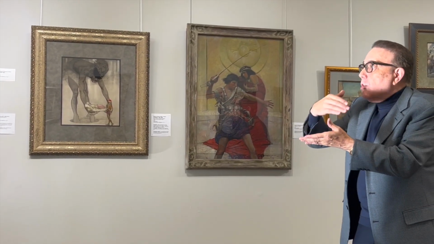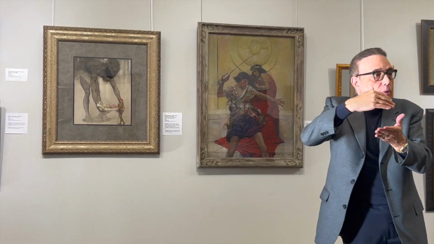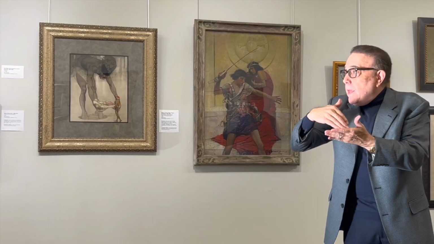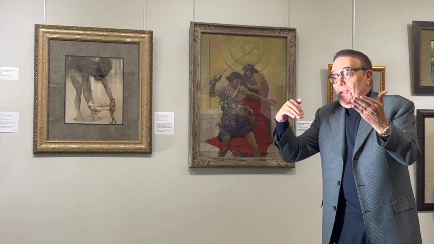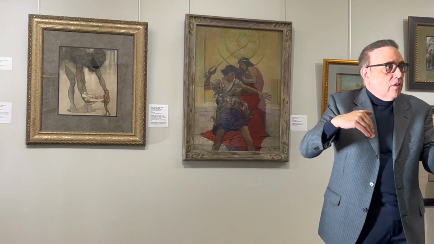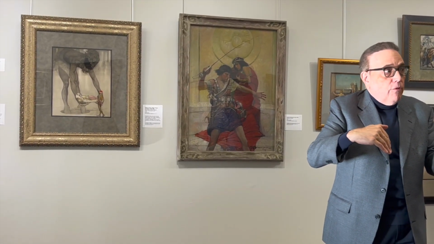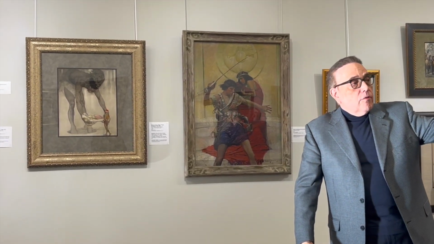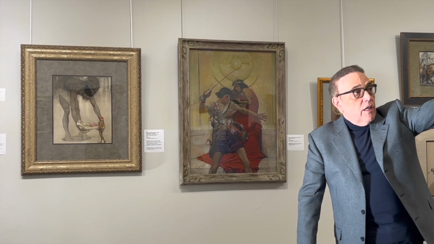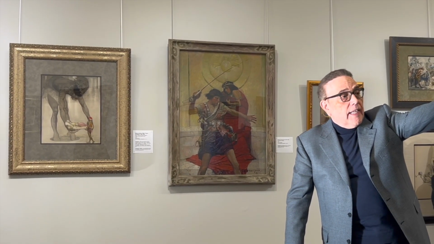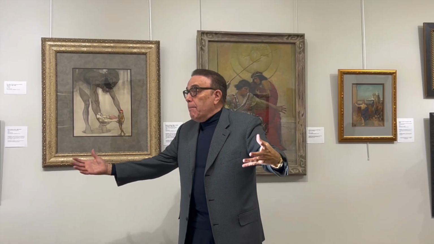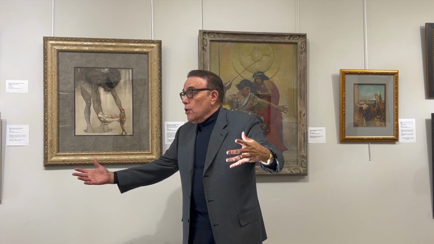So the pendulum has swung back, and now people are saying, well, gee, maybe representational art, maybe illustration art is art. And now you see things like Norman Rockwell paintings selling for $40 million. Frank Frazetta, right up here, did a Conan cover and a Death Dealer cover that sold for $5 million. Now that doesn't mean that it's art, but it certainly means that it's getting more accepted than what illustration art used to be.